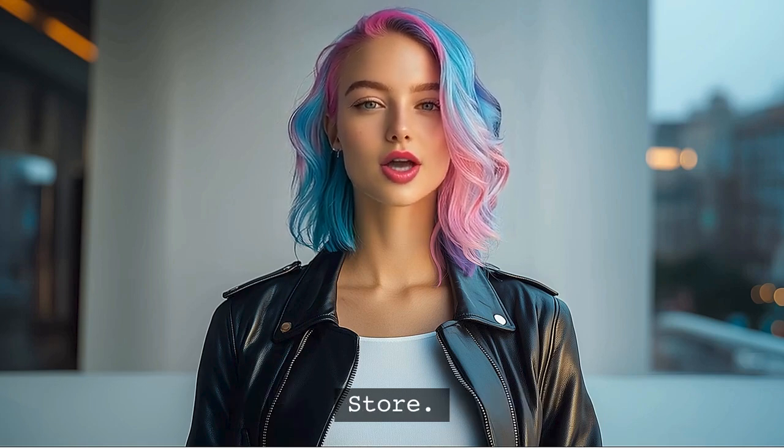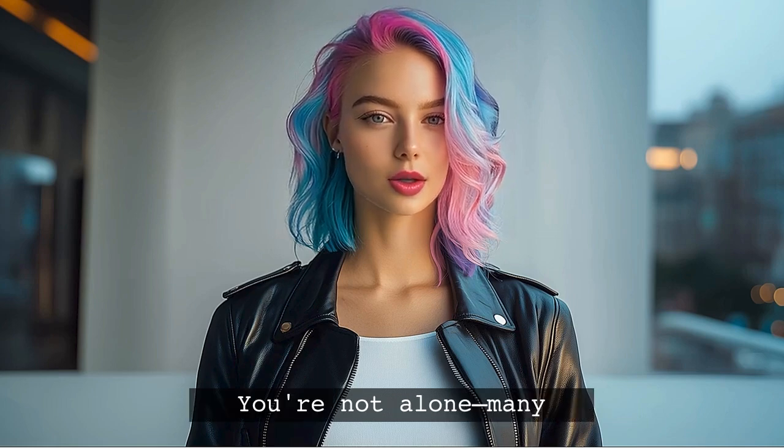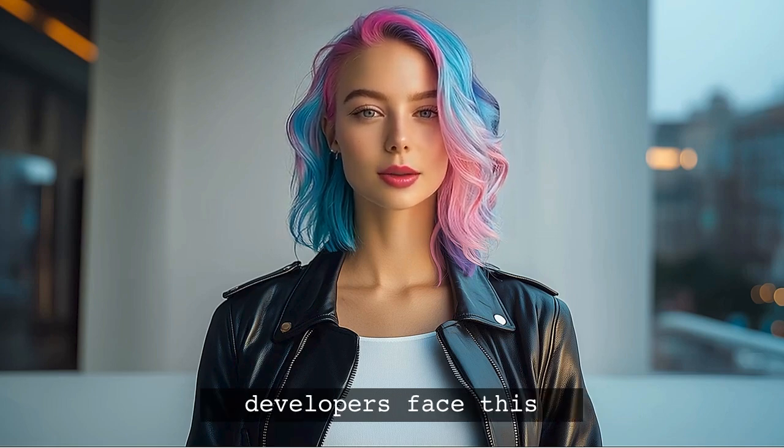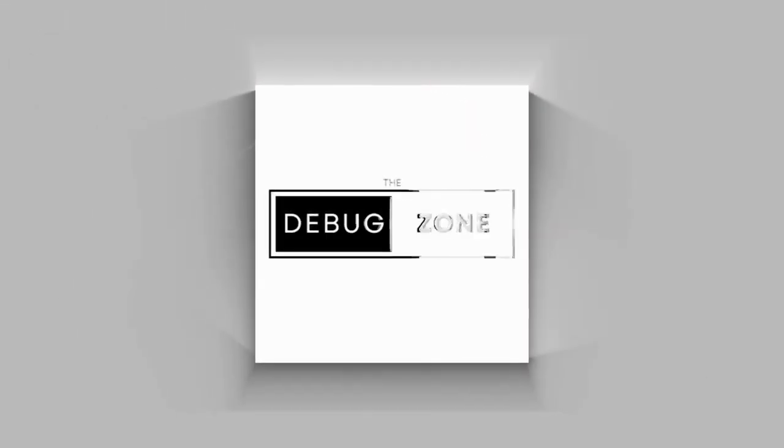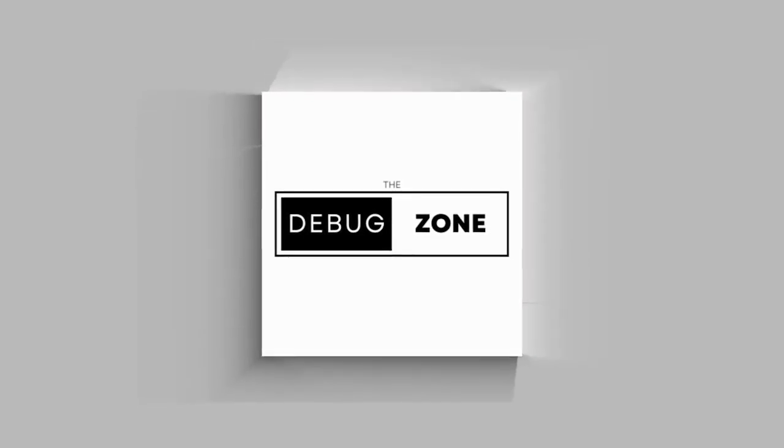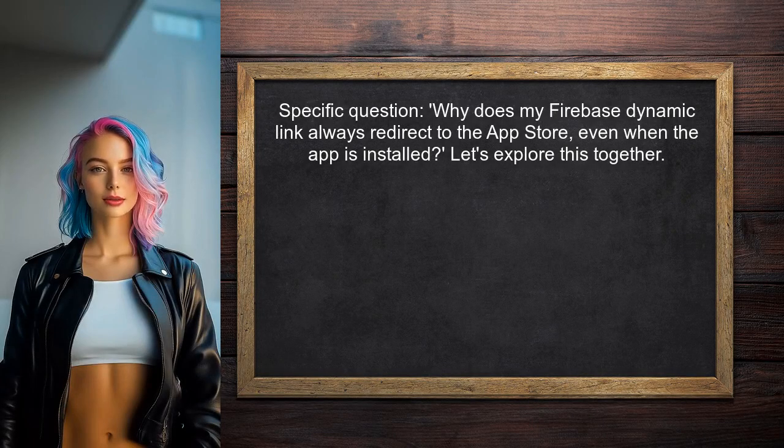You're definitely not alone in this. Many developers have encountered this issue while integrating Firebase Dynamic Links. Let's dive into the specific question at hand.